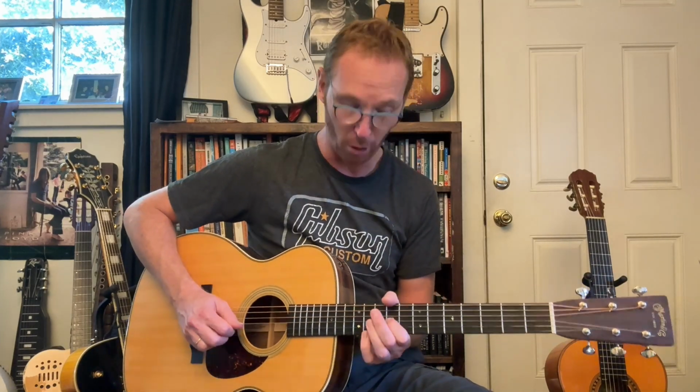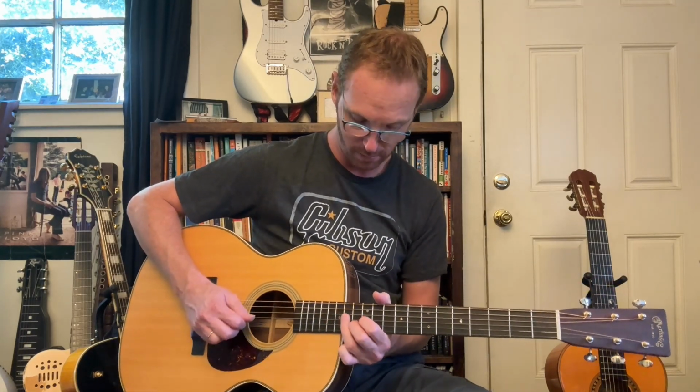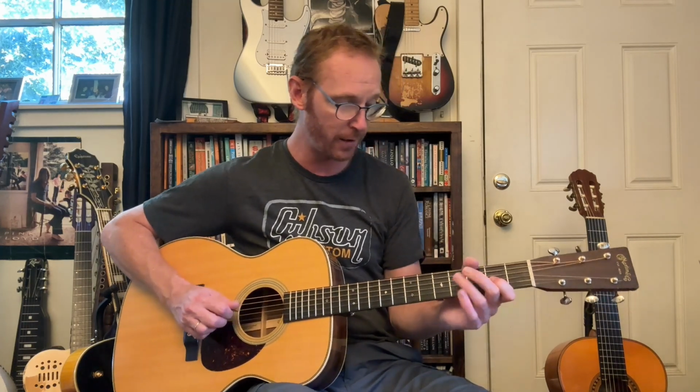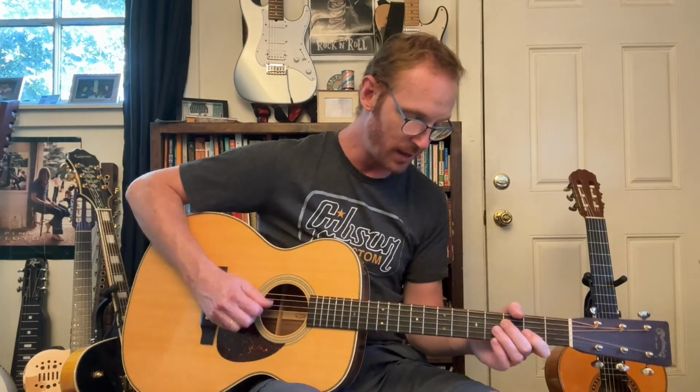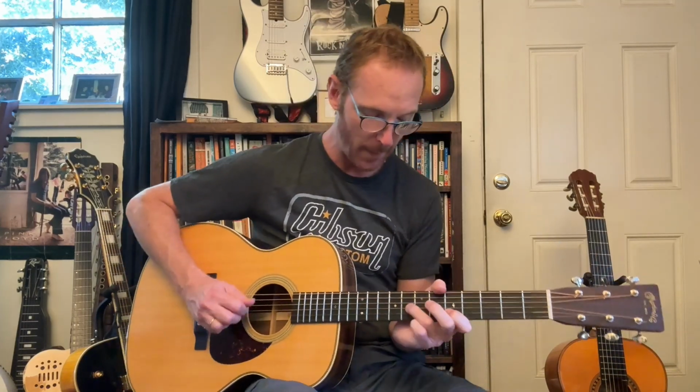Look at that common tone, that E. Only common tone between the two chords. D minor. Only 1, flat 3, 5, G. Flat 6, flat 7, 1, 2, 4.